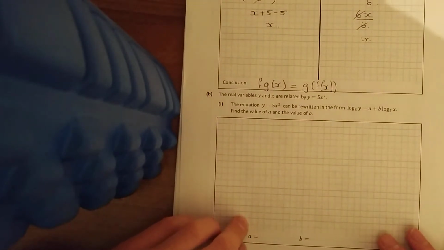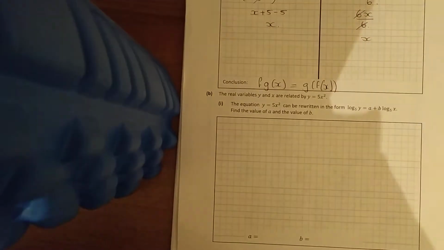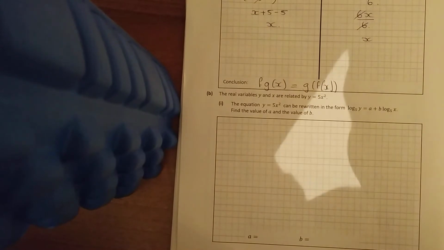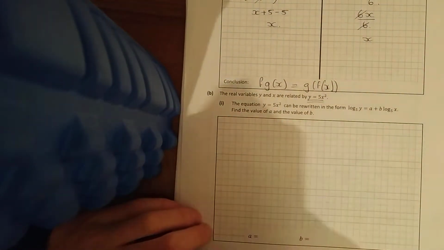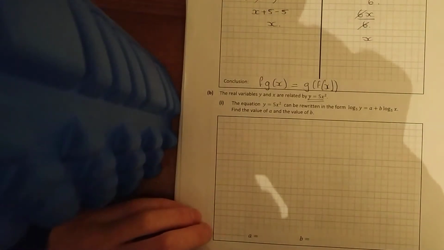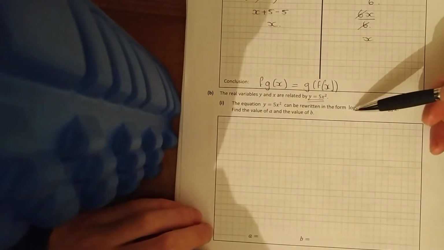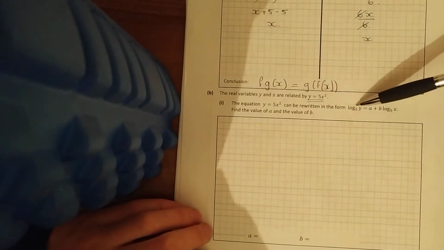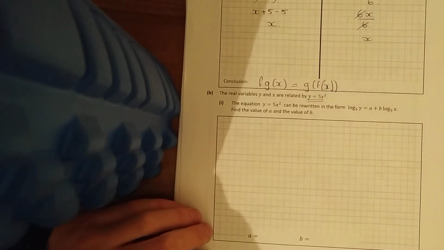Now, get into the tough ones here. Your favorite thing, logs. So what's this? The real variables y and x are related by this expression: y is equal to 5x squared. This equation can be rewritten in the form log 5 of y. So what have they done there? From your y is equal to 5x squared, what they've done is put a log to the base 5 in front of it. So we'll do the same both sides and see where that takes us.